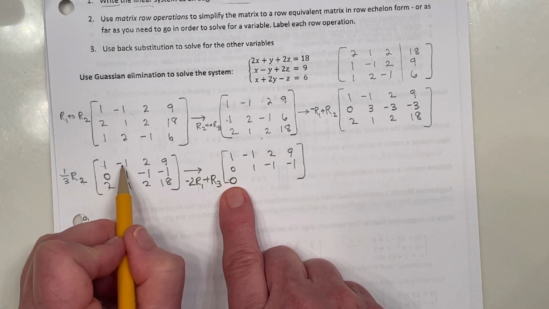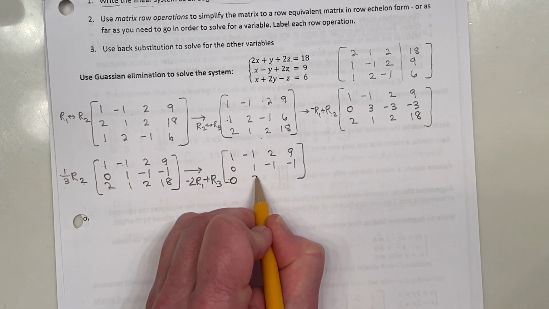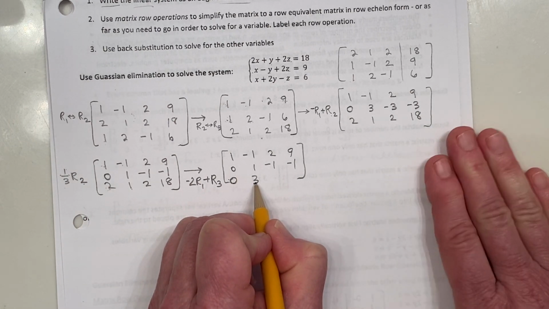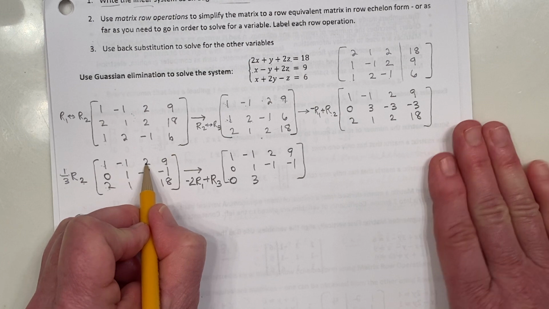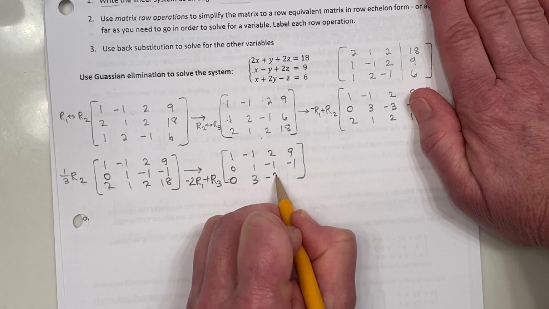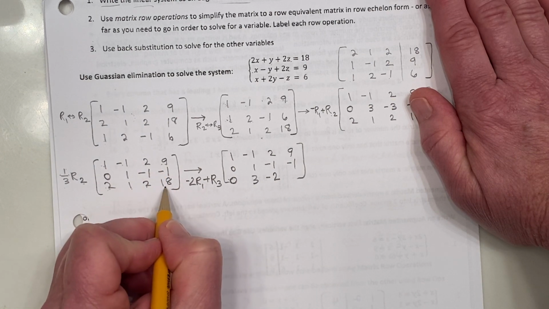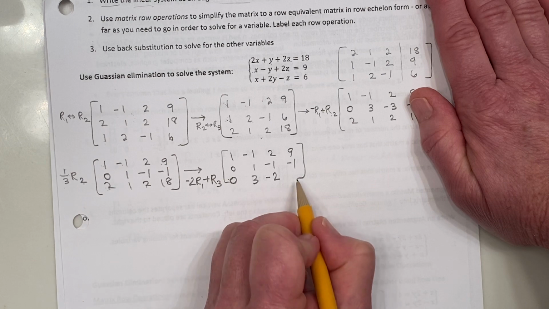All right, now multiply -1 by -2, that's +2, plus 1, that's 3. This will be an issue, I'll take care of it later. -2 times 2 is -4, plus 2 is -2. -2 times 9 is -18, plus 18 is 0.